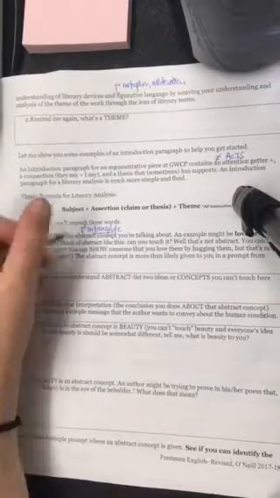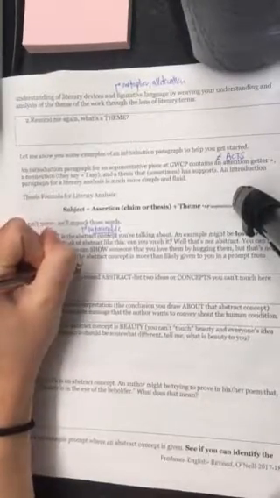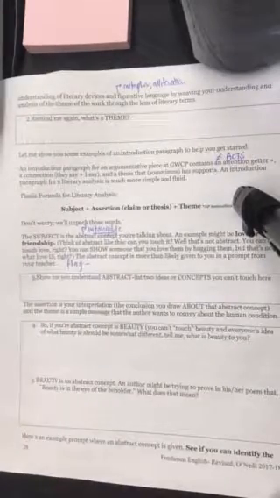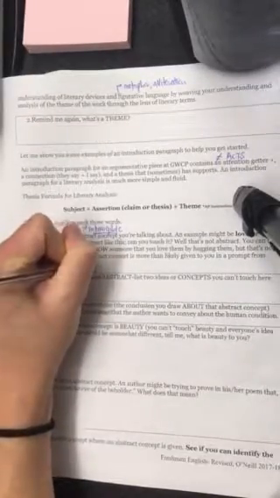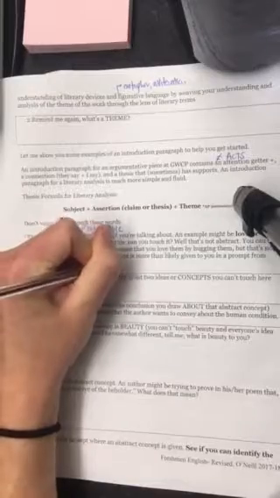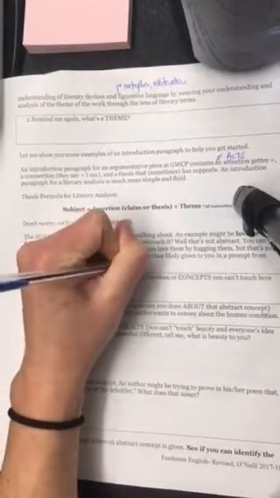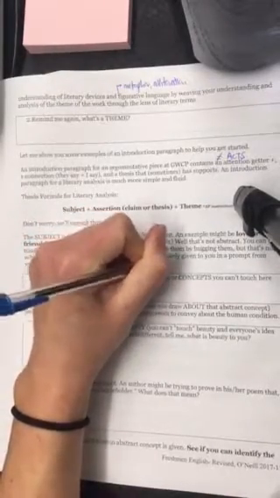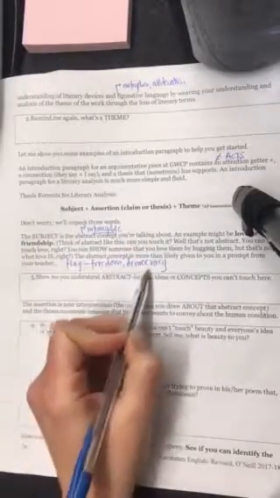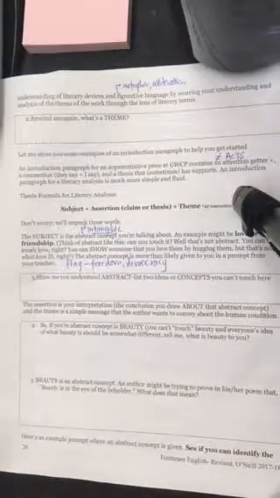We also said that the flag is a tangible symbol of, what did we say? Freedom. Democracy. These are intangible or abstract concepts.